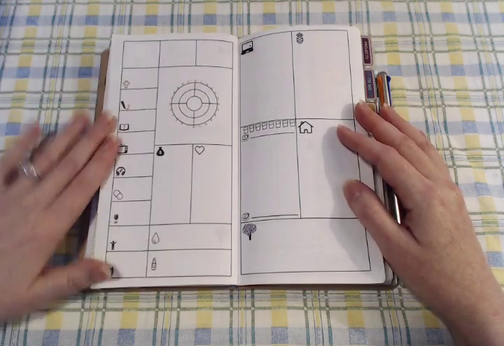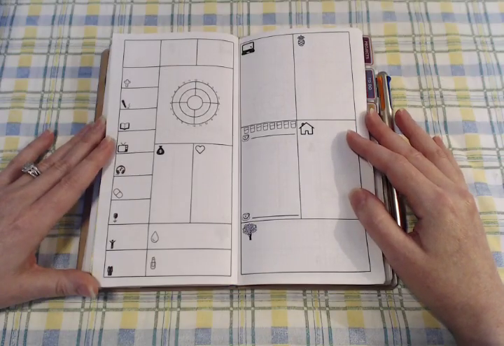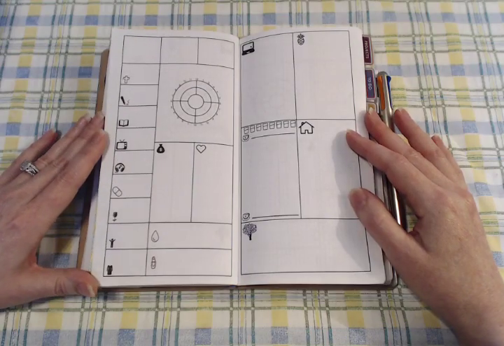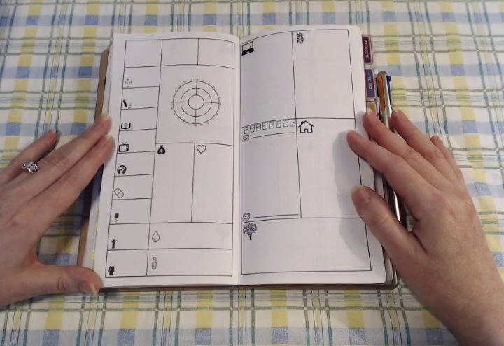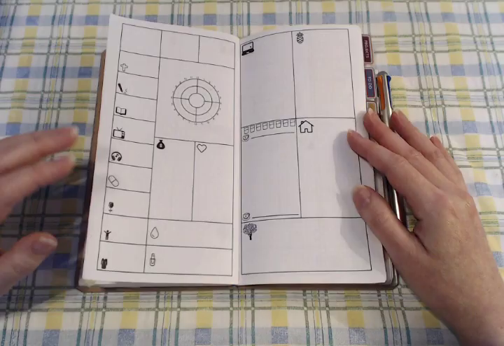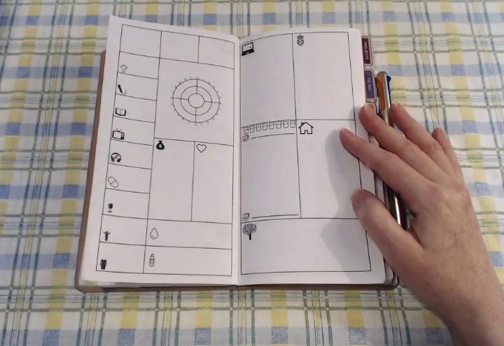And then the left-hand side of the page is the tracking section. That's going to be more your time management, your personal habits and goals and things that you're actually going to track, your emotions, things like that. So let me start with the right-hand side of the page.